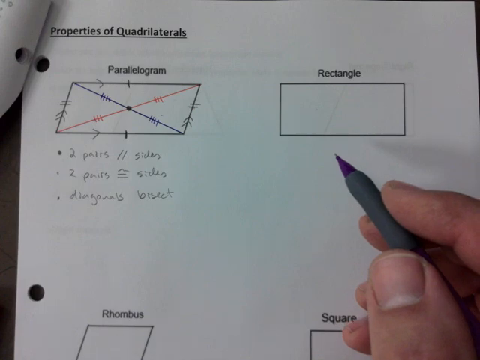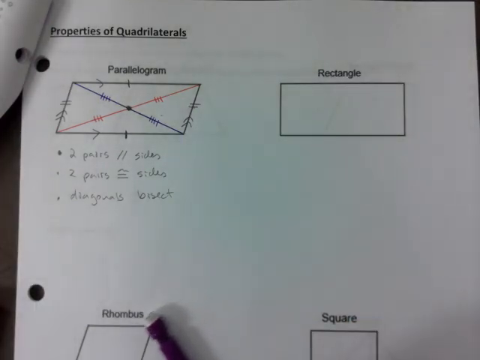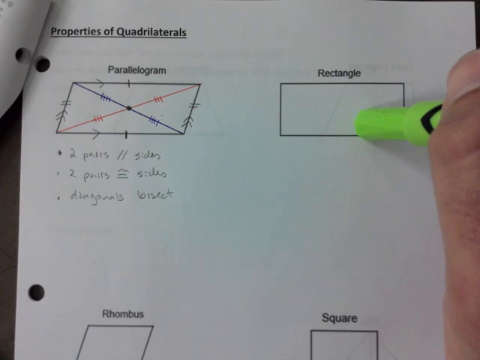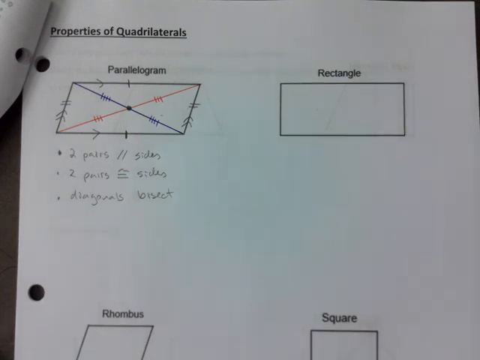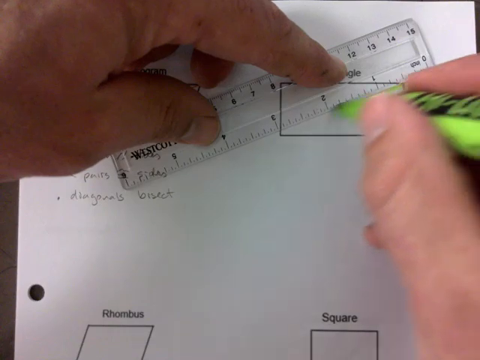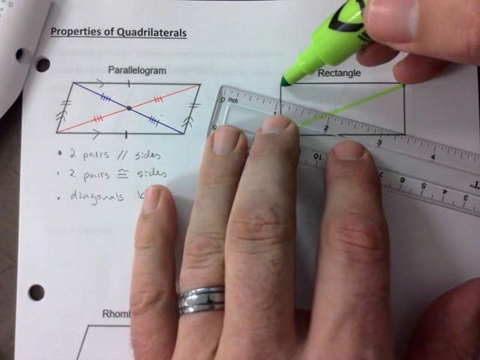Rectangle. What's different about this one? I'm going to use a highlighter for this. What do you think the diagonals are going to be on this one? Are they going to be different, or are they going to be the same? The diagonals. The same, right? So I'm going to use green.